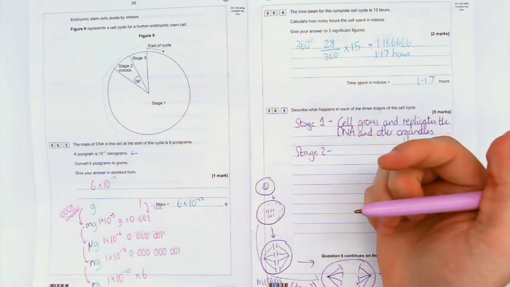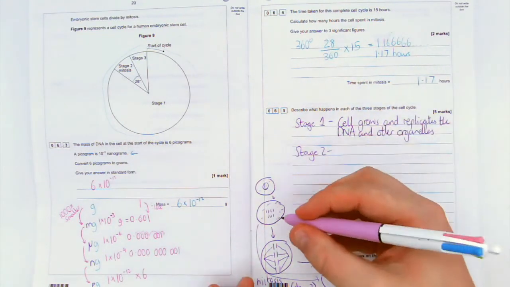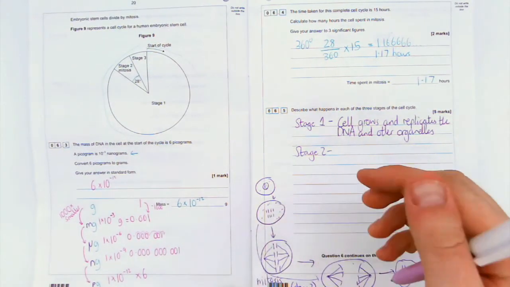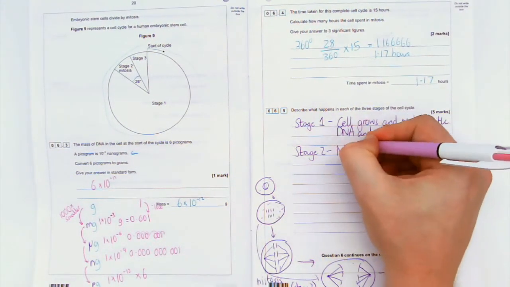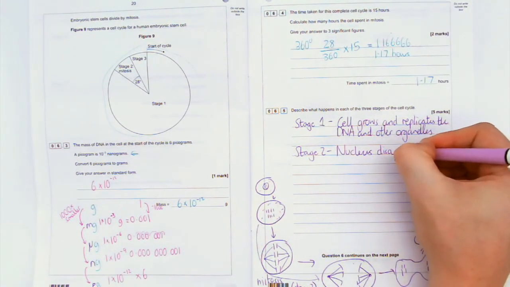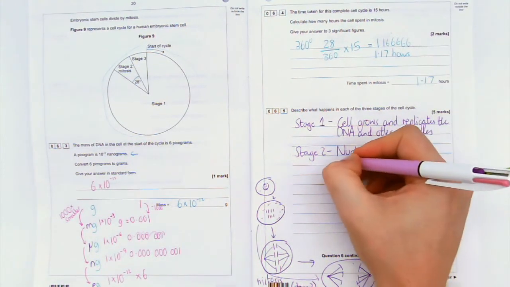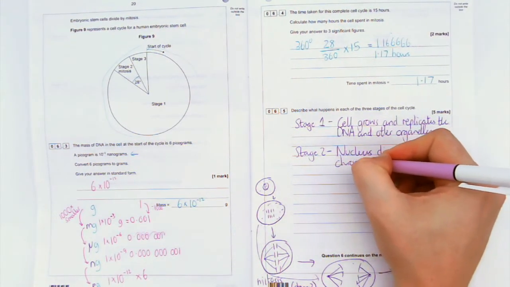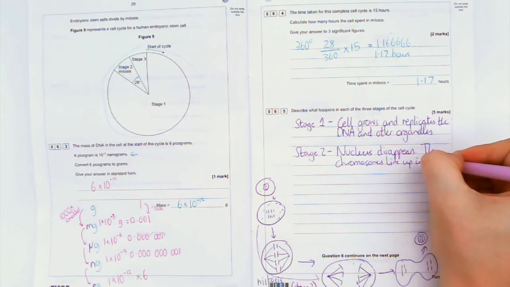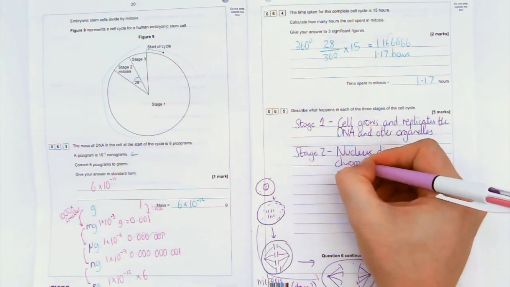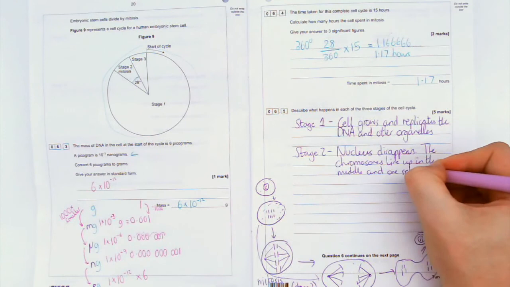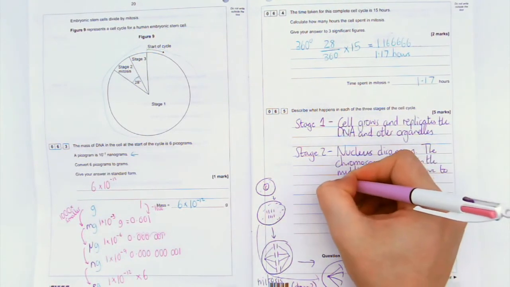Stage 2 is where we now get the nucleus disappear and the chromosomes start to move to each side. So the nucleus disappears, the chromosomes line up in the middle, and one set moves to each side.